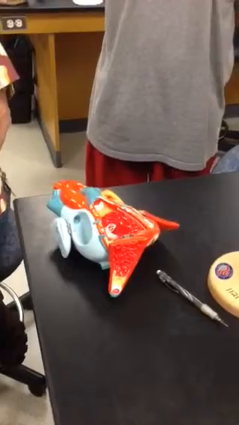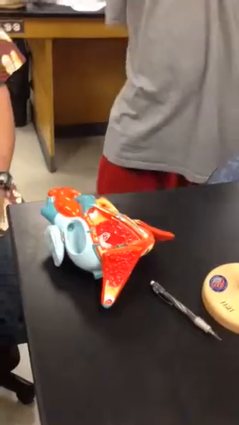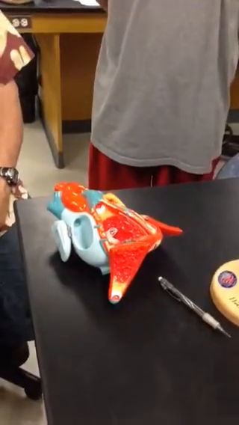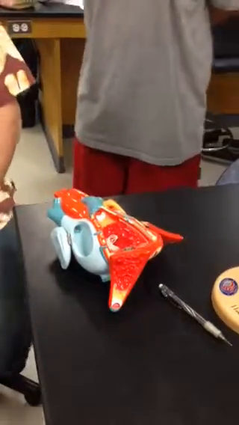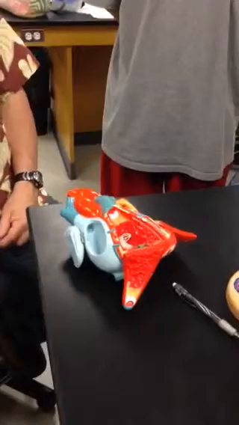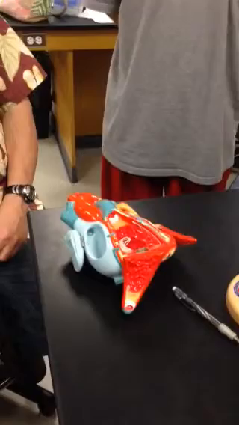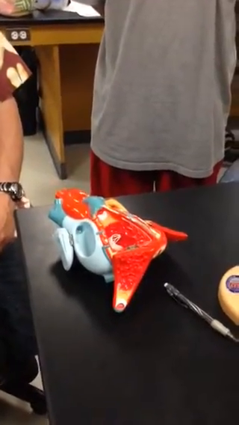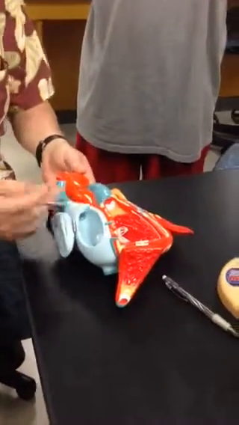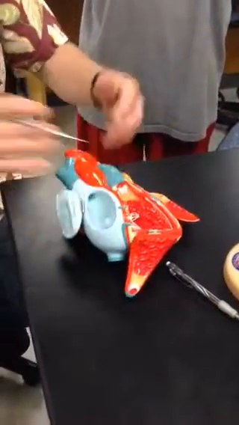True or false? All arteries carry blood away from the heart. We have true over here, we have false over here. All arteries carry blood away. Arteries begin with A, they carry blood away. Okay. So, second question, true or false? All arteries carry oxygen-rich blood. That's false. So what's the exception? The pulmonary artery is the exception. The pulmonary artery carries oxygen-poor blood from the right side of the heart into the lungs.